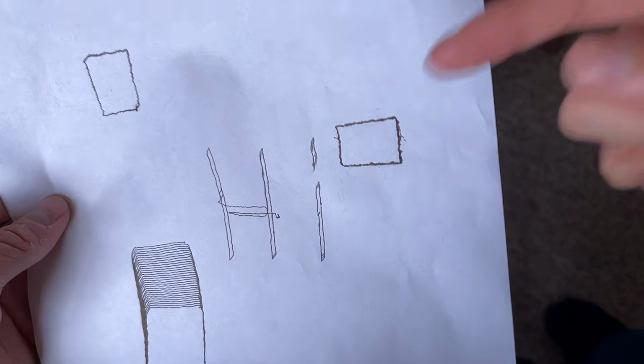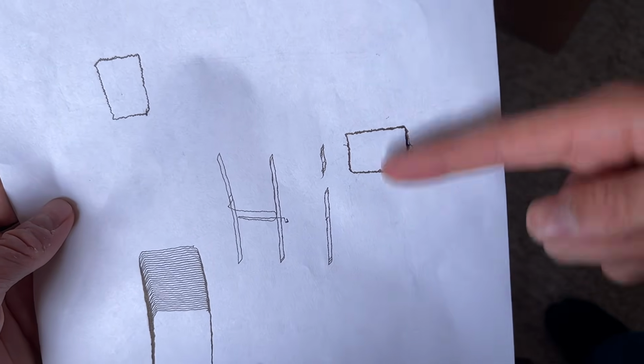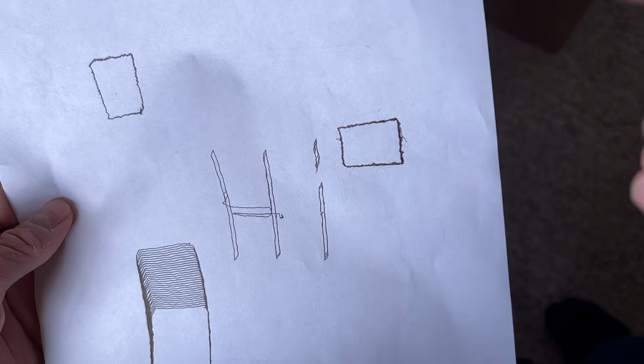I tried to recreate the same thing with this new design here, and as you can see, there is no shifting to one side. It seems to stay in the right spot, and that's pretty good.